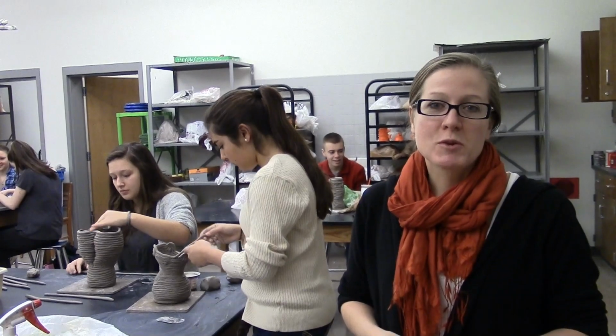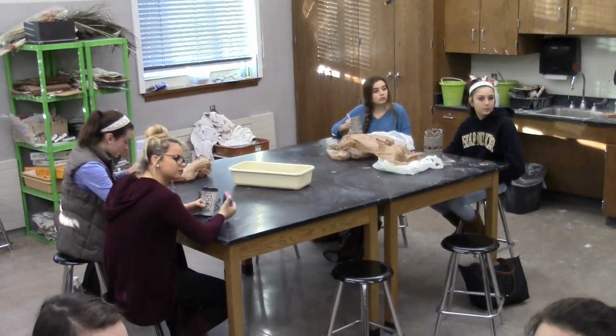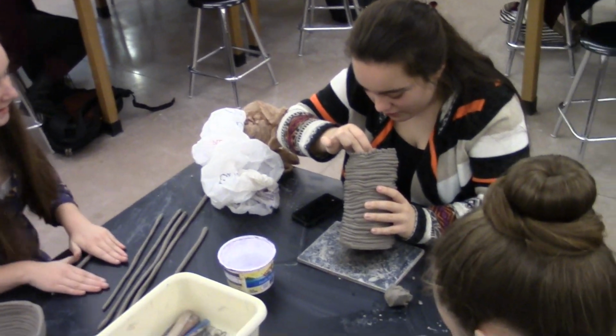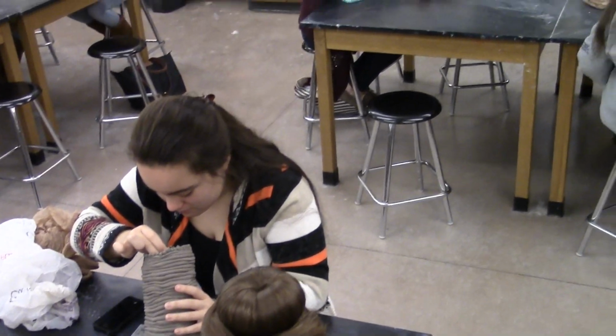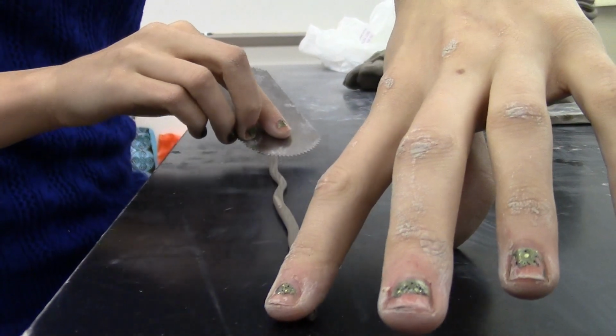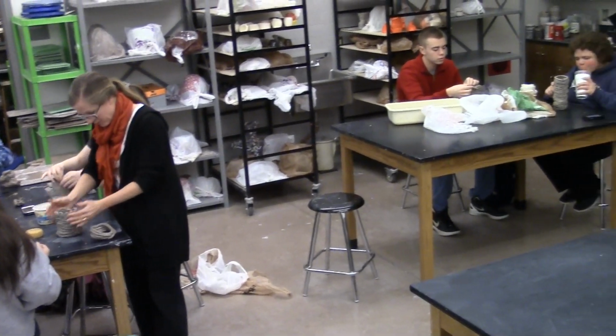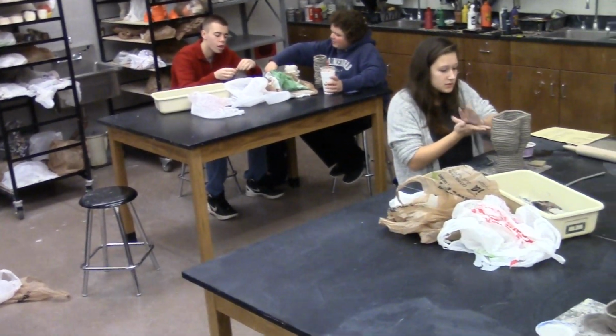This is my Ceramics and Sculpture 1 class. It's a very technique-based class. The kids learn the basic hand-building techniques, making pinch pots, pinching clay. Now we're working on coil pots, and then we'll move into some slab building, and then sort of expand on those techniques as we go forward in the year.